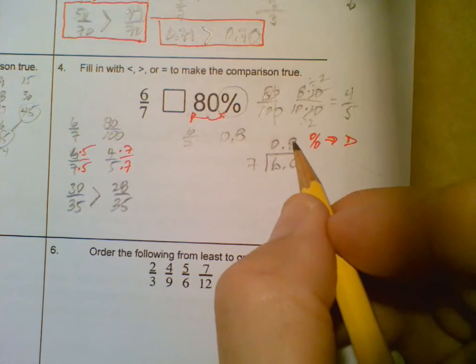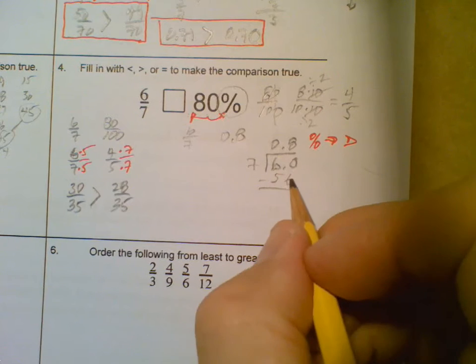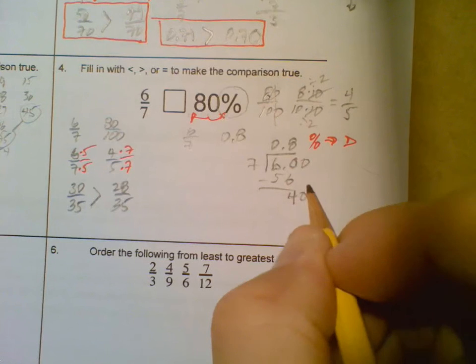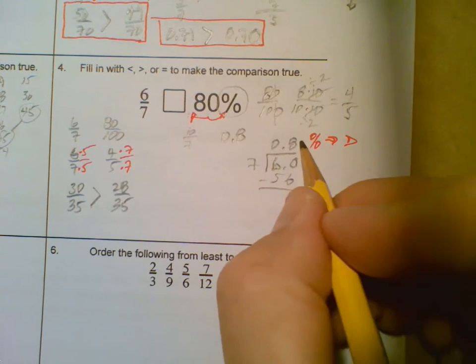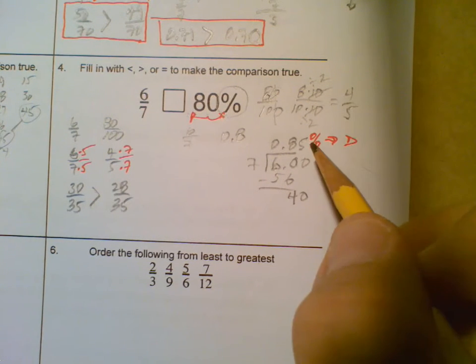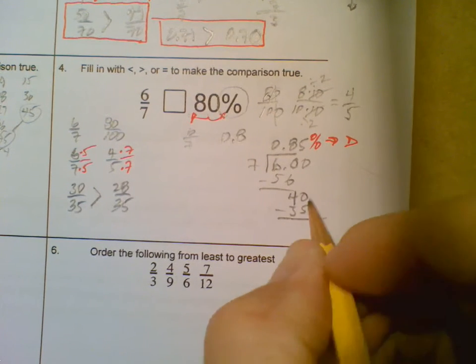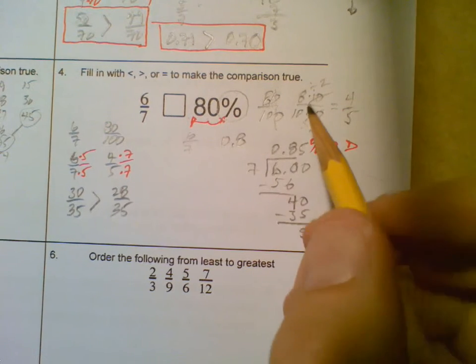Next is my multiply. 8 times 7 is 56. Now I subtract. 60 minus 56 is 4. I have to add another 0 and bring it down. How many 7s go into 40? 5. Right? And 5 times 7 is 35. It will keep going, but I'm at a point now where I can stop.